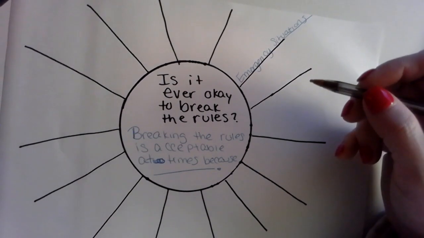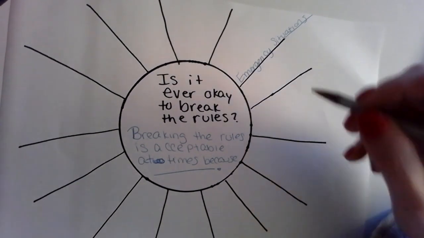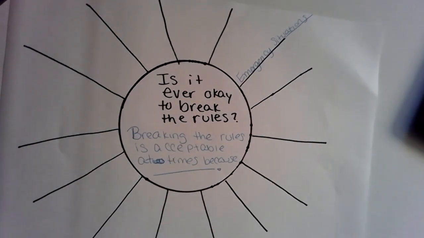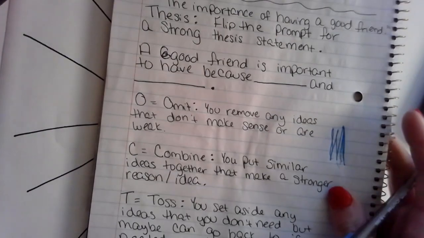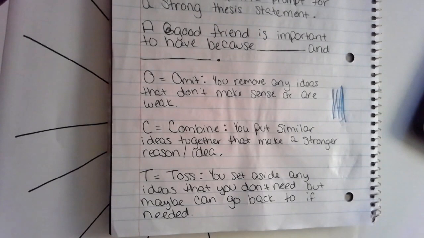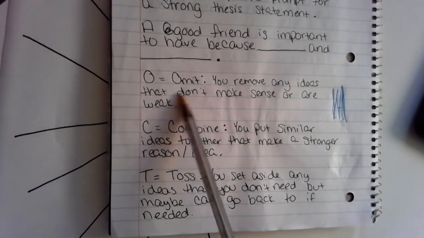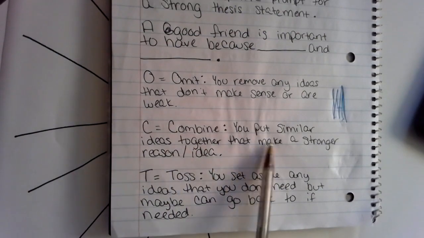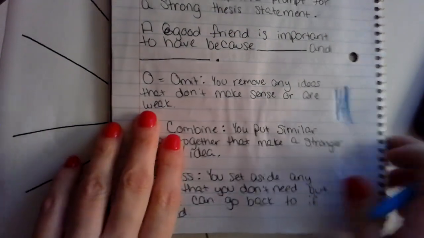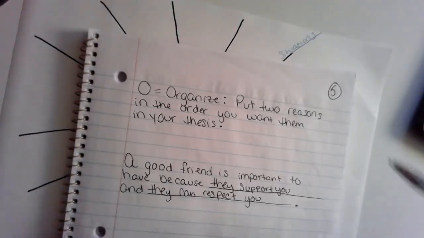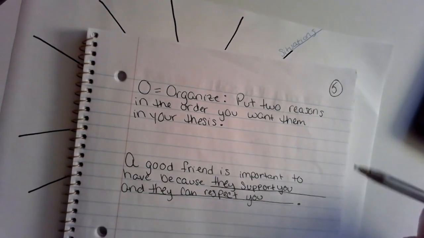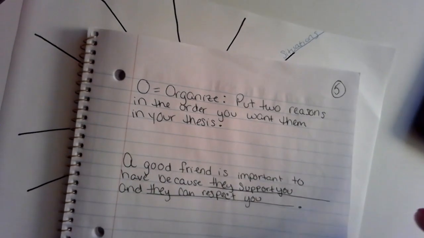Then I want you to go back to your notes from that day, and if you don't have them, you can refer back to this. Pause this video if you need to. Then do the omit, remove any ideas that don't make sense or are weak, combine, toss, and organize. That's your assignment for today.